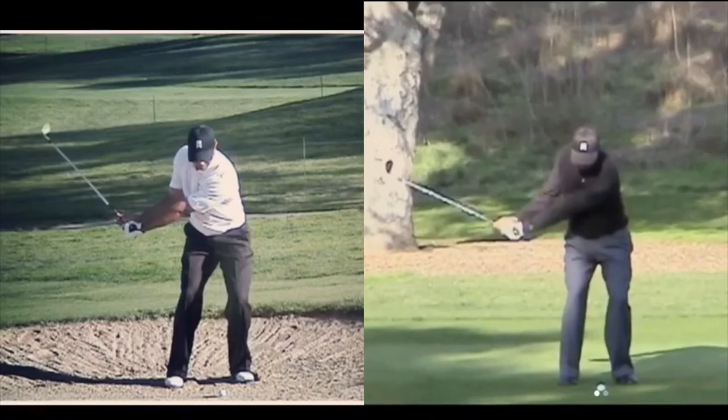And if you create a cupping sensation with your left wrist, or that's actually getting your wrist into extension, which is another way of saying that, that gets the club face into more of an open face position. So by hinging the golf club and by getting that left wrist into more of a cup or extended position, the club face gets more open.